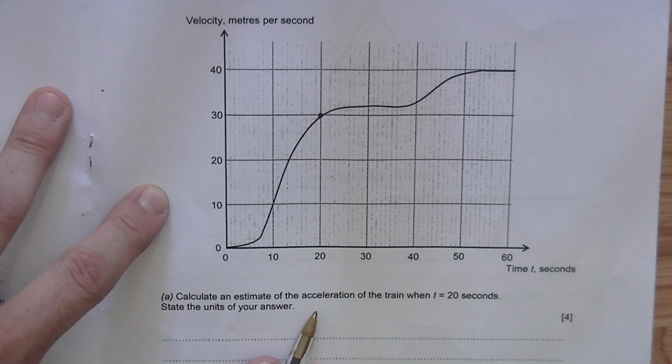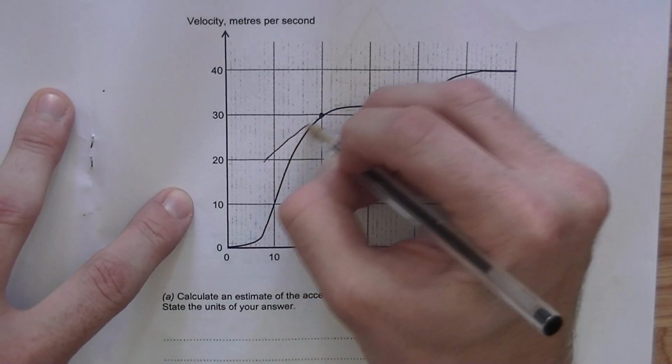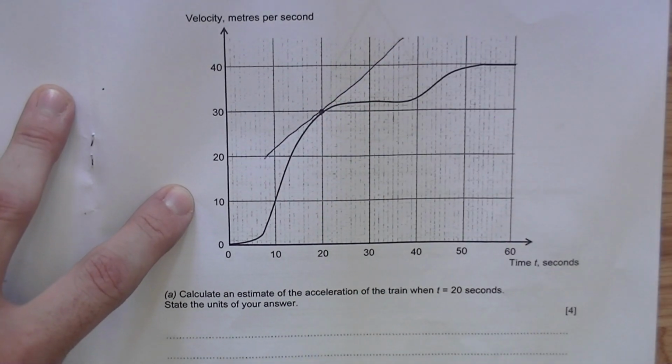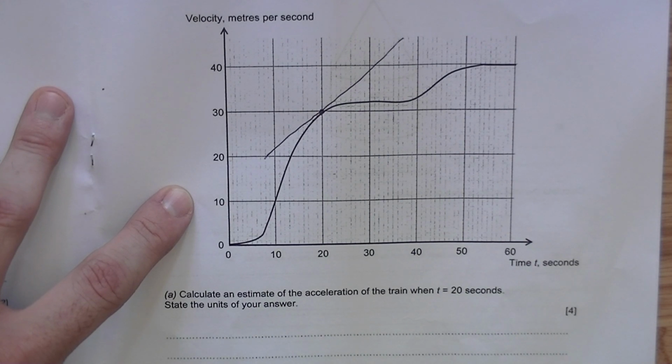For the acceleration you'd have to draw, and a lot of this is going to be very rushed, okay? I'm drawing a tangent to the curve at that point that just touches the curve. And I need to find basically the gradient. The acceleration is the same as the gradient at the time t equals 20. So the gradient of that line.